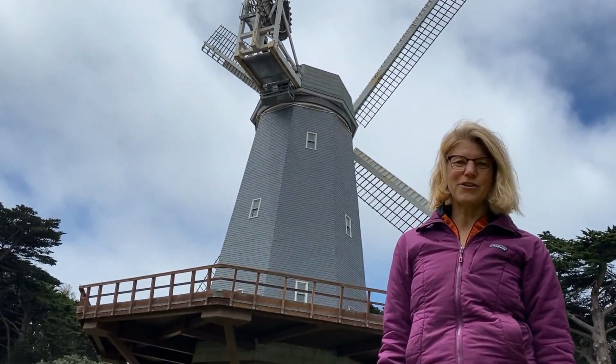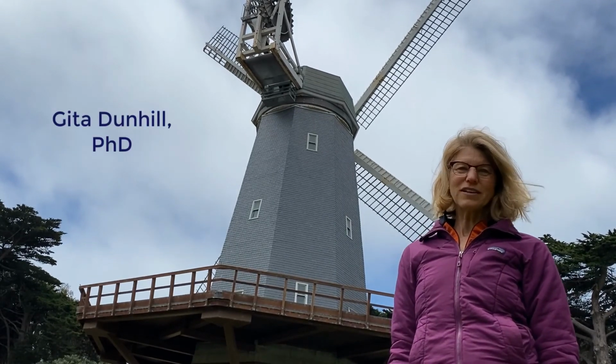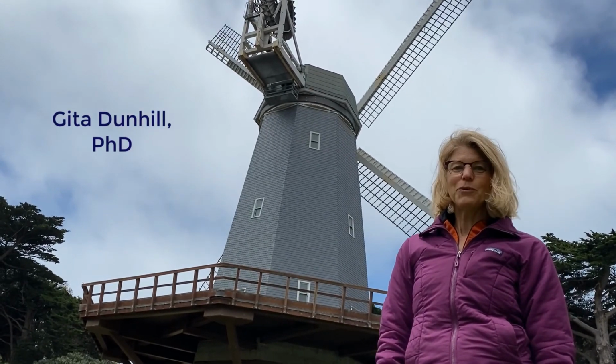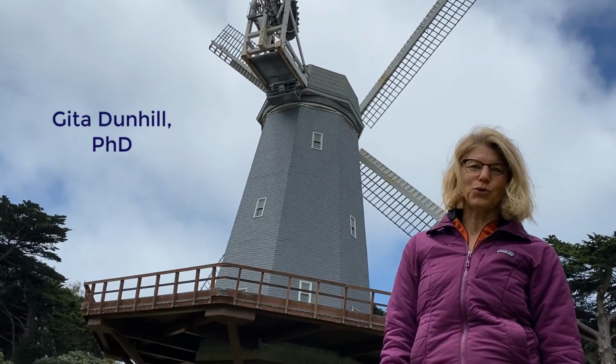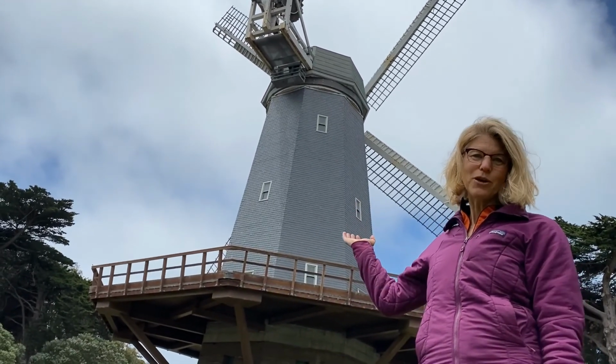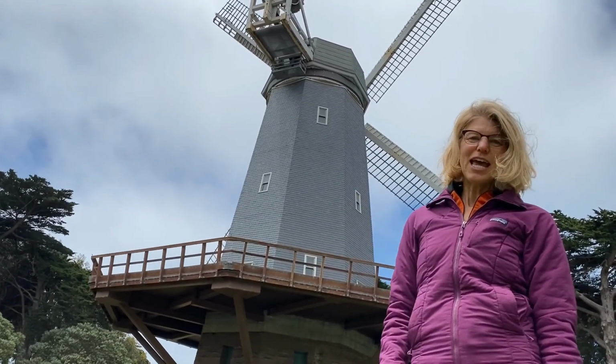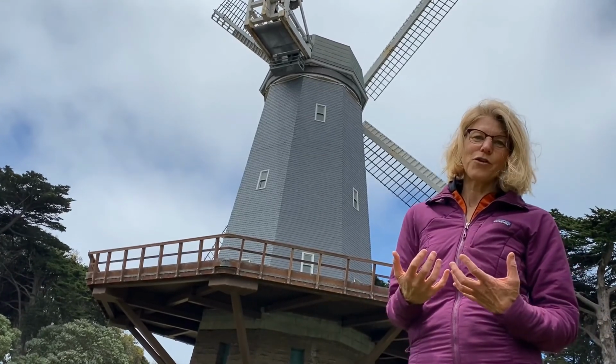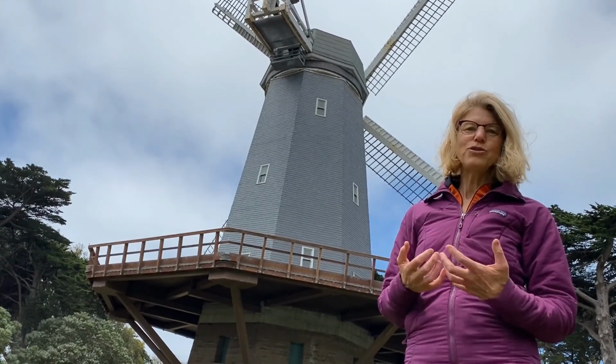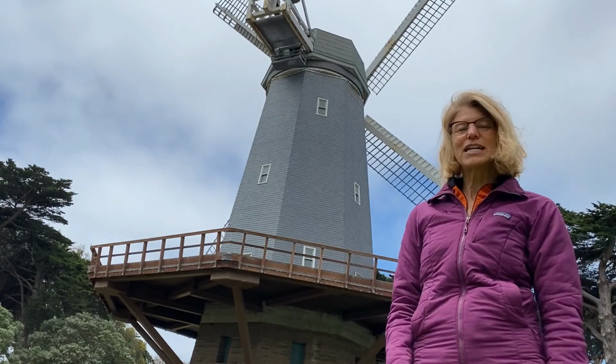I am in Golden Gate Park, this beautiful green oasis here in San Francisco, but this location has not always been a park. It was actually great big sand dunes, and with the help of this structure behind me, a windmill, the city was able to pump water from the aquifer 200 feet below and use it to irrigate this area to make it into a park.